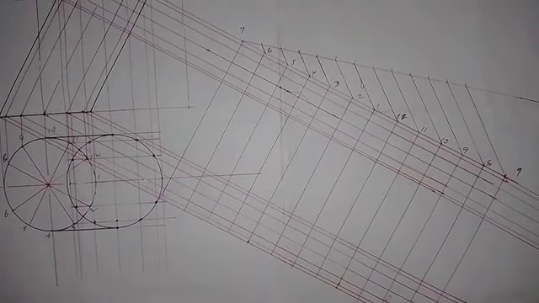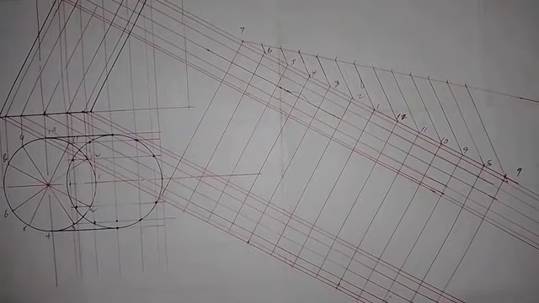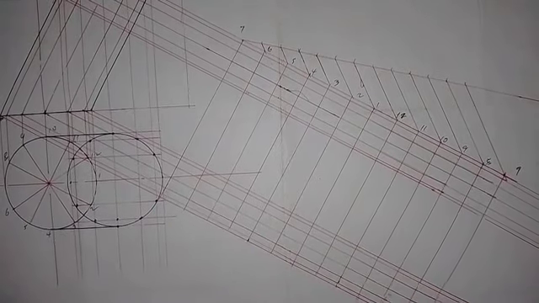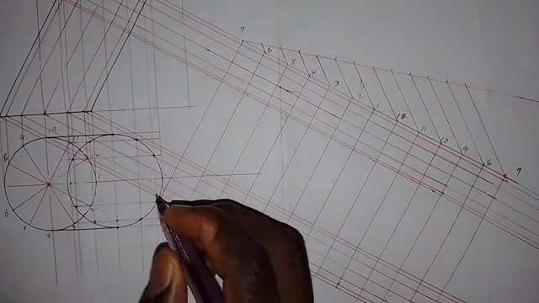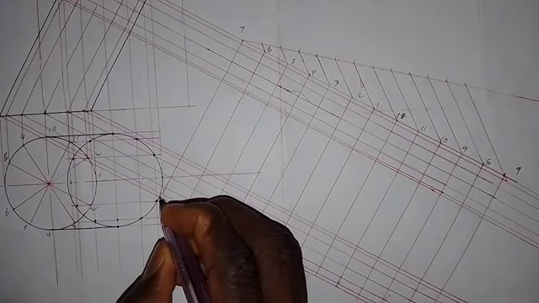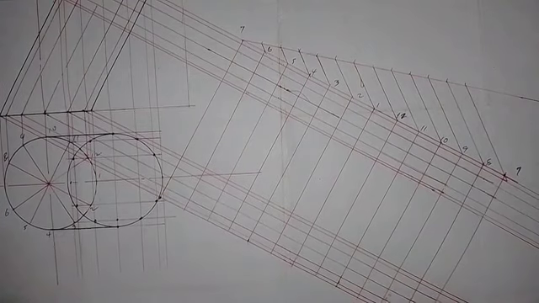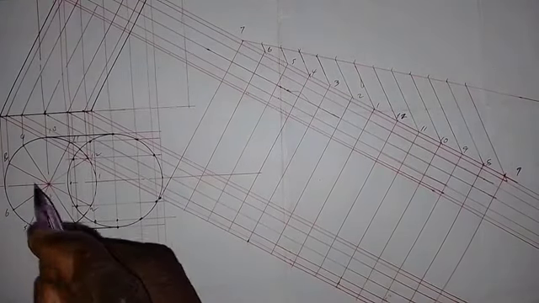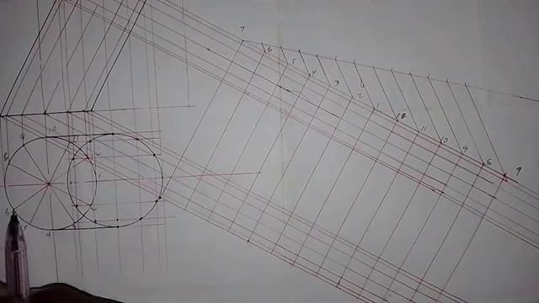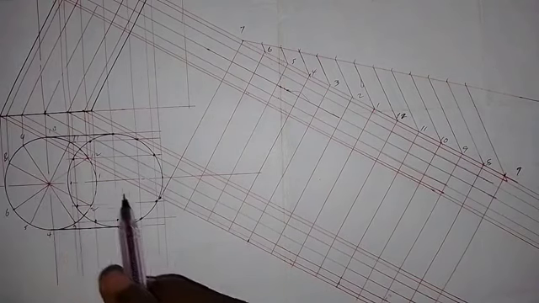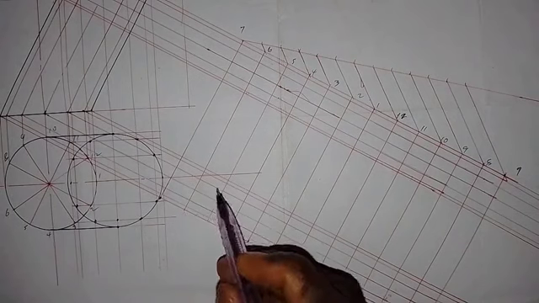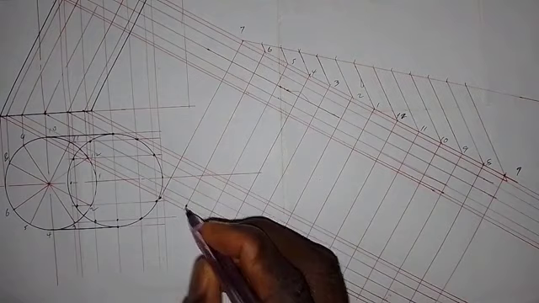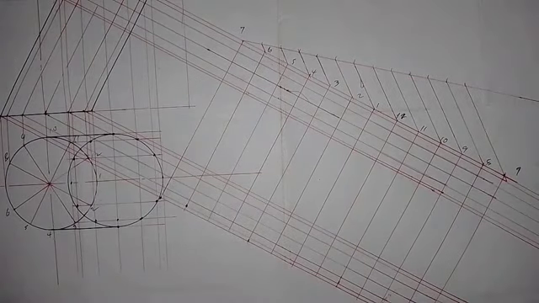Alright, so I've drawn the line. So what we need to do next is to get a point. This is point 7. I follow this line, so I'm going to have a point here, and also on this side I will have a point. So you will not be able to see this. Then here we have 6 and 8. So along this line, we have 6 here. Okay, so this is 6. Then here we have 8 up here.